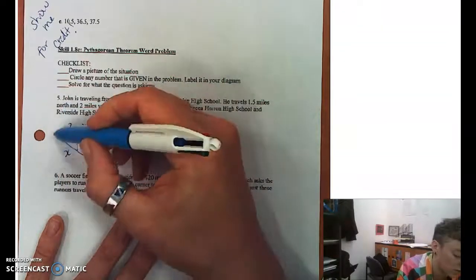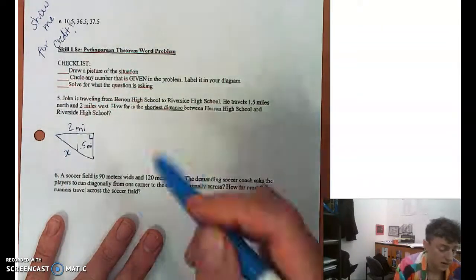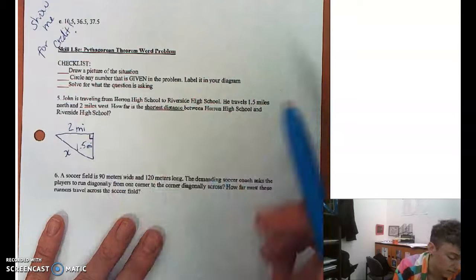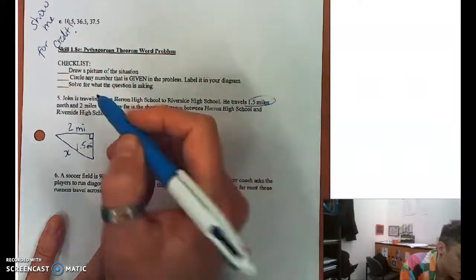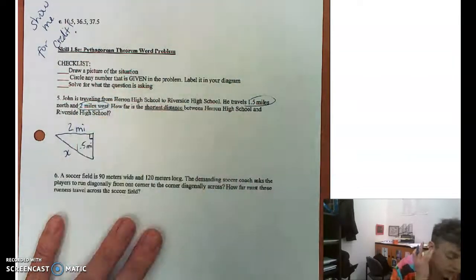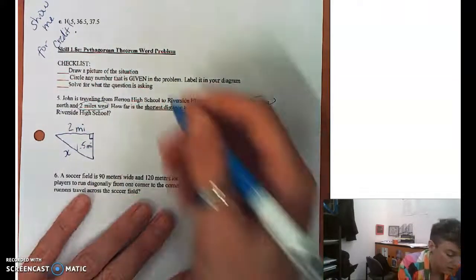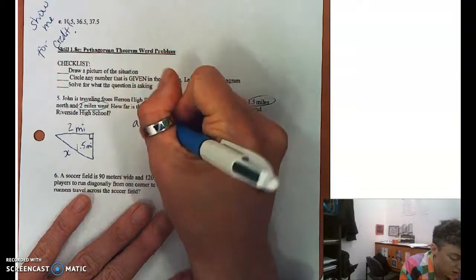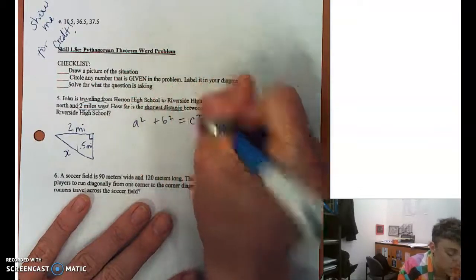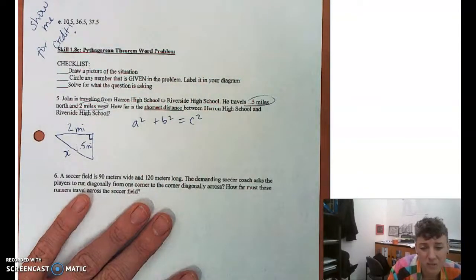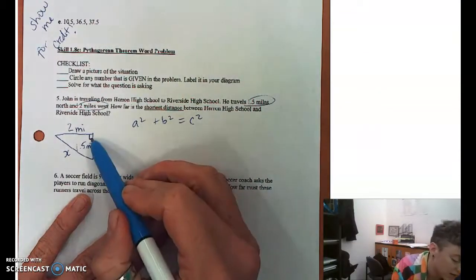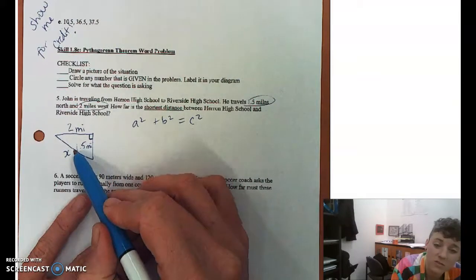We're going to find the shortest distance. Just circle those like I said we were supposed to. He made a right turn, so we have a right triangle. So we can use our Pythagorean theorem. a squared plus b squared equals c squared. What is the c in this problem? It's across from the right angle. So it's x.